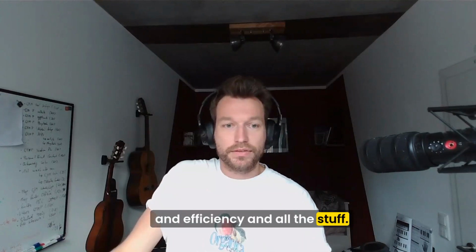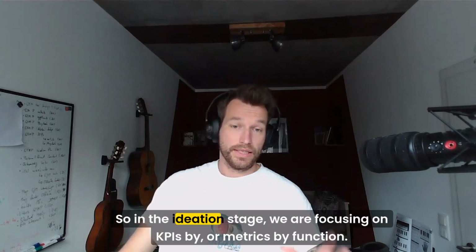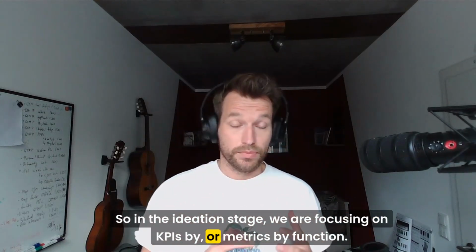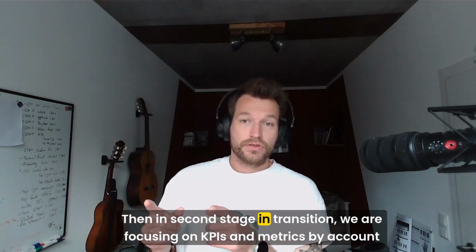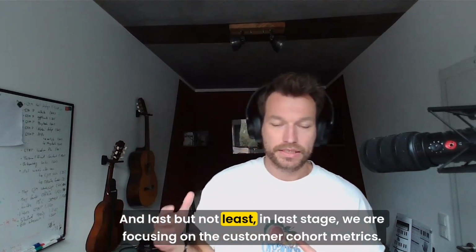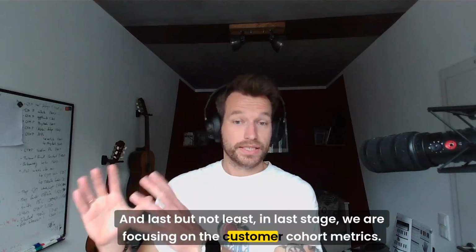So last point, we have different metrics we should look at for different stages to measure performance and efficiency and all the stuff. So in the ideation stage, we are focusing on KPIs or metrics by function. Then in the second stage, in transition, we are focusing on KPIs and metrics by account segment. And last but not least, in the last stage, we're focusing on the customer cohort metrics.